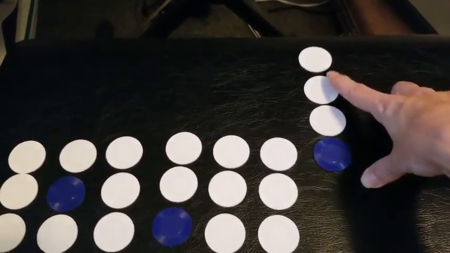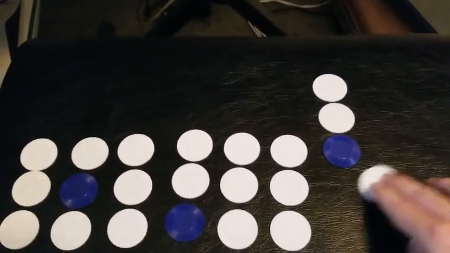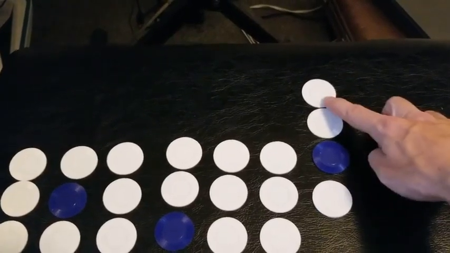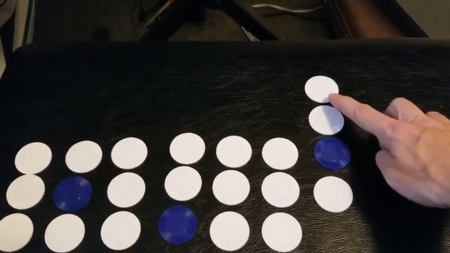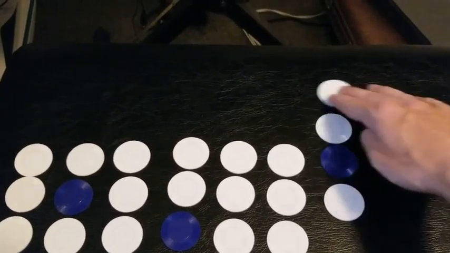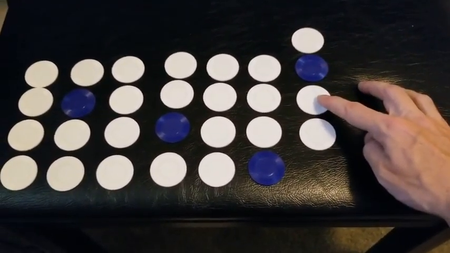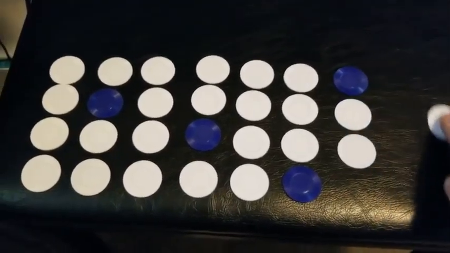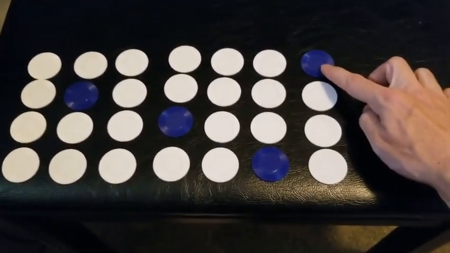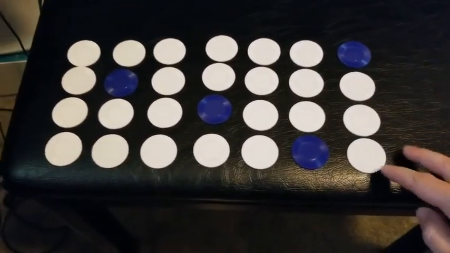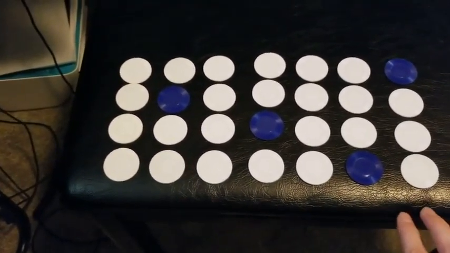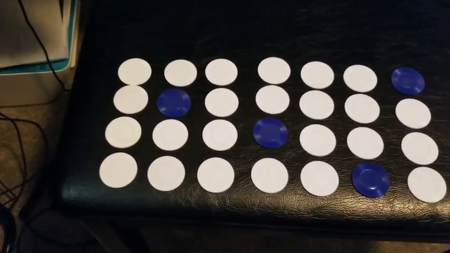Coming down, D, B, G, F sharp, B, G, F sharp, D, G, F sharp, D, B, and F sharp, D, B, G. Those are going to be your chords of the A Dorian scale.